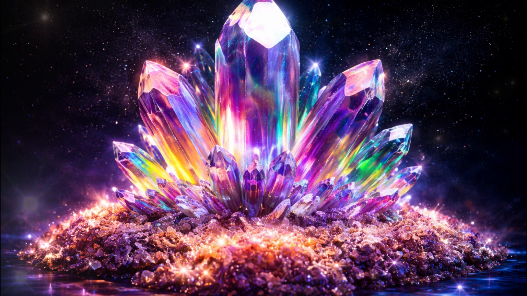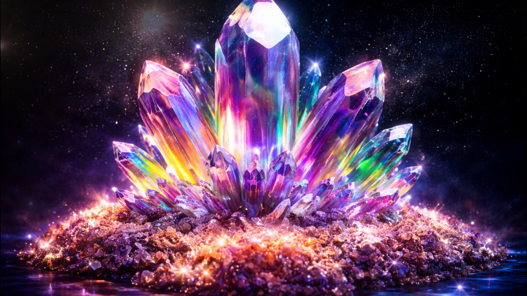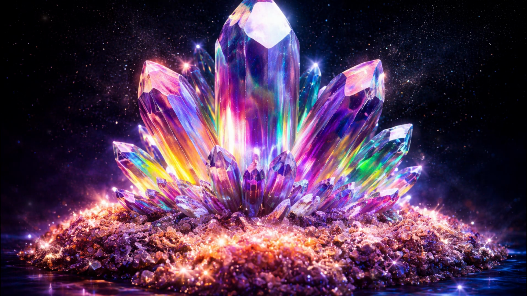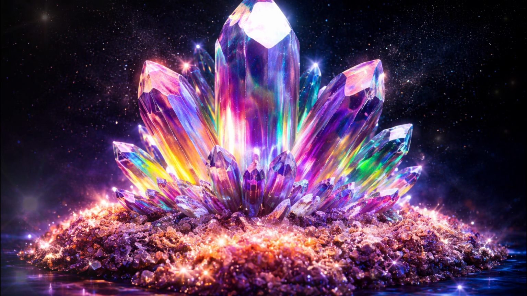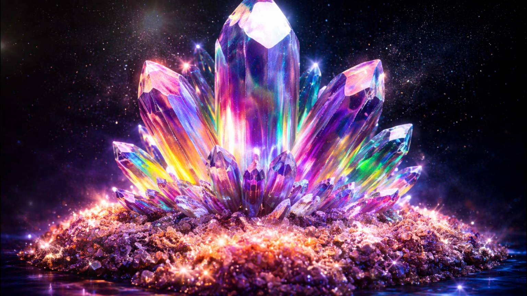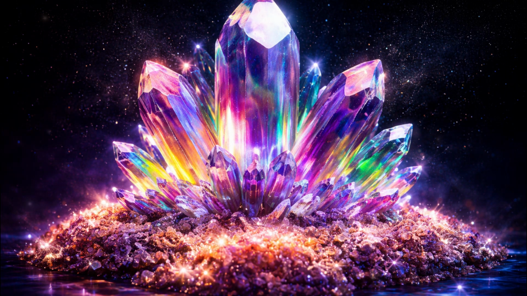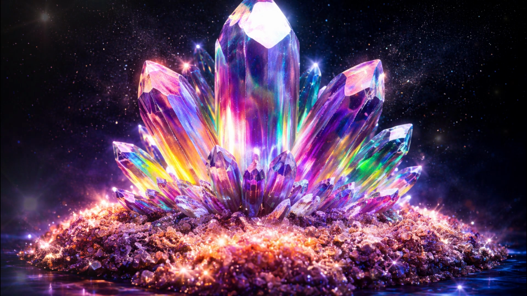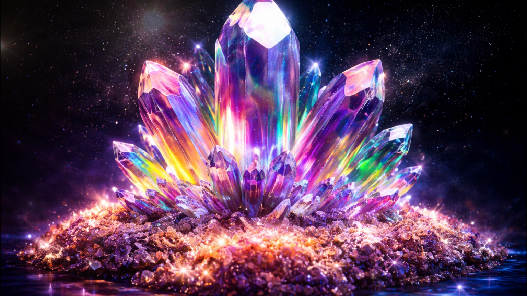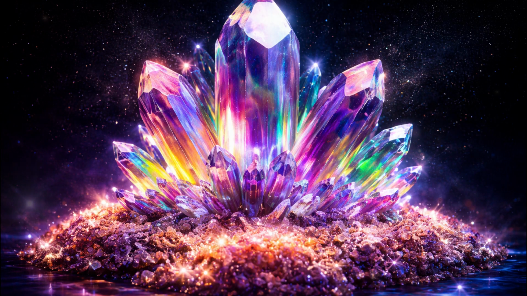In this environment, crystals grow in harmony with their surroundings. They align with pressure, respond to heat, and incorporate available elements. The resulting structures reflect balance and adaptation, formed without haste.